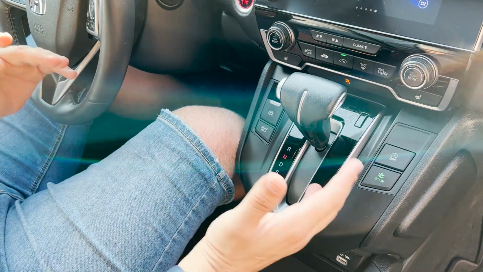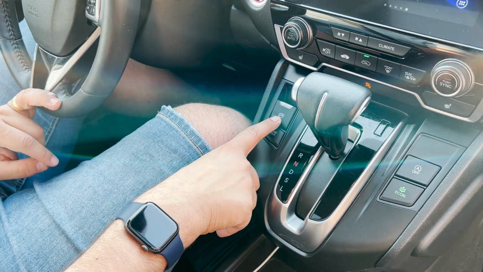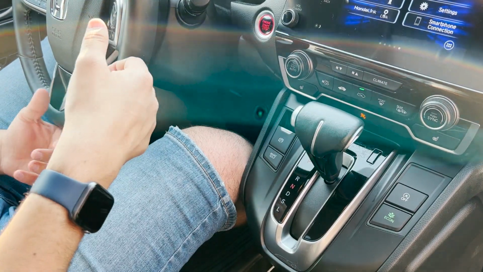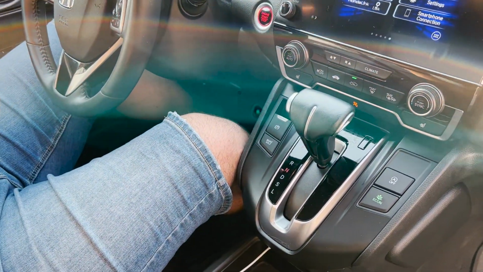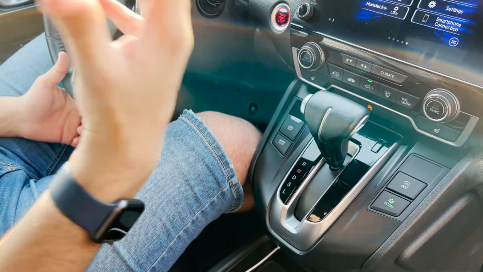And then on the left side, there's a button that says P, and that is your handbrake. It's essentially the button that stops the car from rolling forward and backward. It's very important that you get in the habit of pressing it.